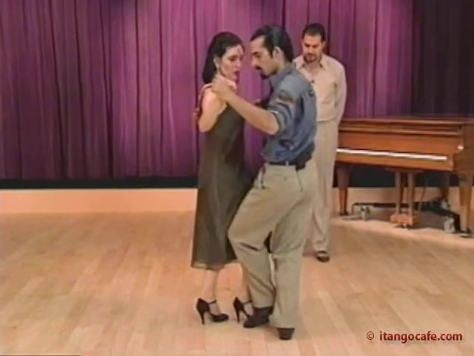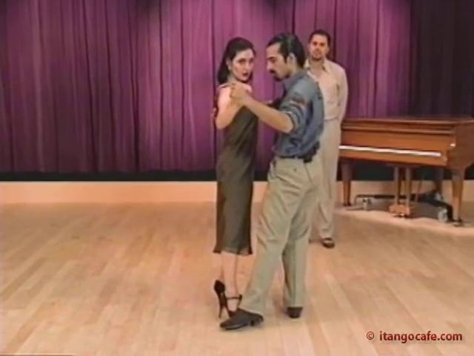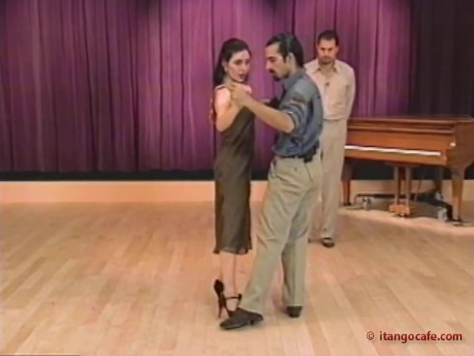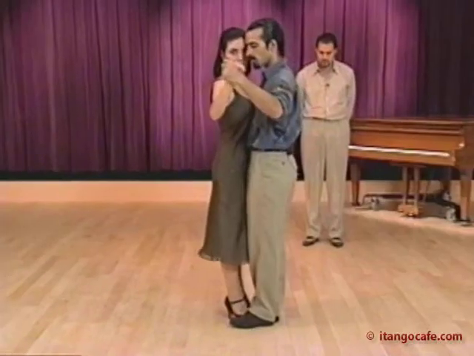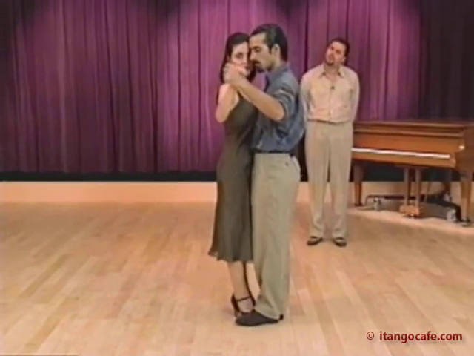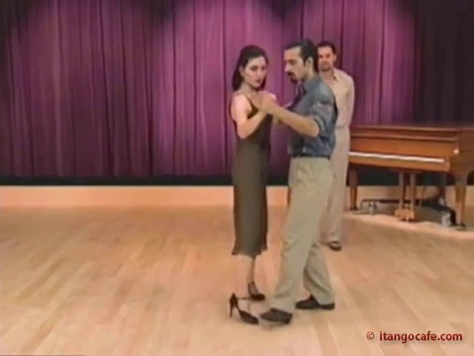Now we're going to carry his foot with our foot, and we change our weight again to our right foot, in the double sandwich.